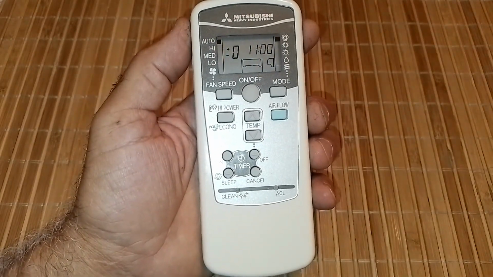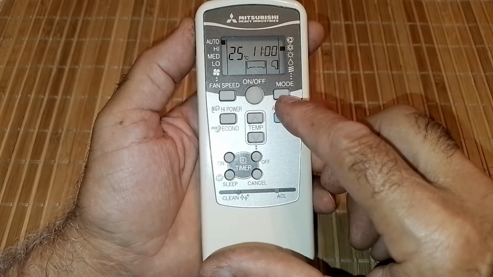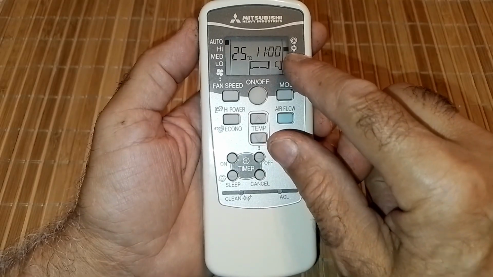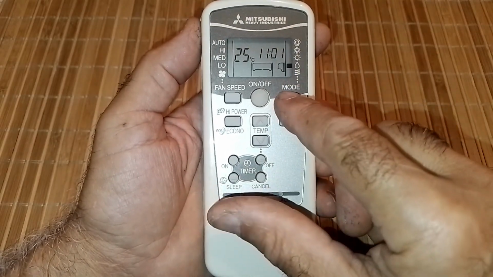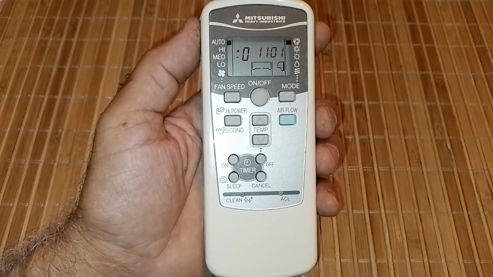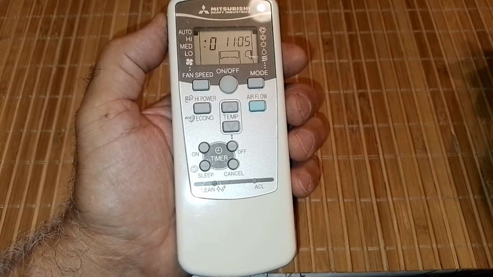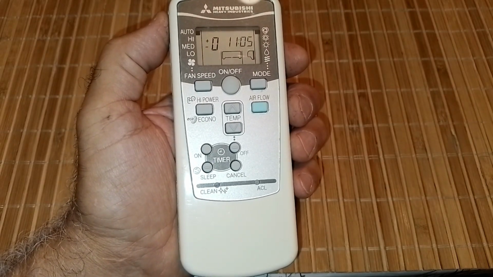We can change the mode of the air conditioner with the mode button. This air conditioner has 5 modes: cooling, heating, drying, fan, and auto. Since the vast majority of the users use the air conditioner for cooling purposes, we will explain this mode first.